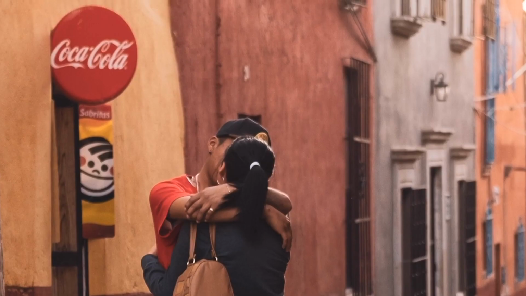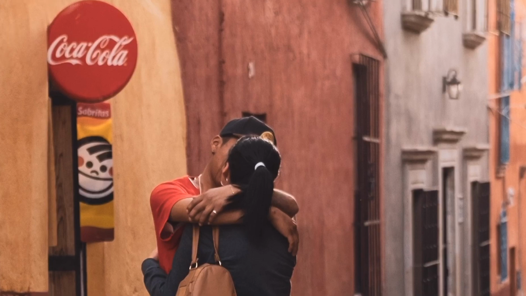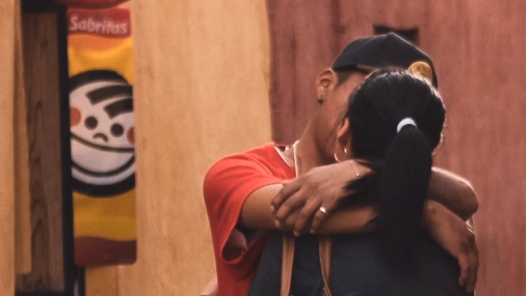This is a really fun picture. These are two young lovers, and what we should do is encourage that love. And the Sabritas mascot is doing just that.